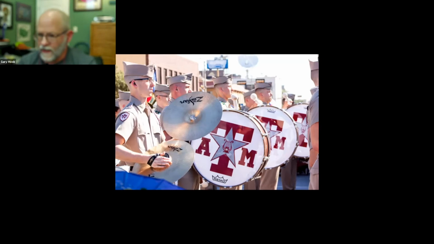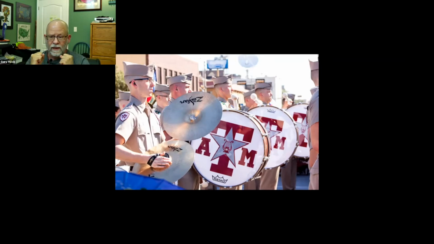But there's this blue thing in the foreground, and we don't know what that is. So we don't know what challenges the photographer faced in making this. They wanted to get a picture of the band playing, which I think would be great. I was in marching band. It's all about the band.